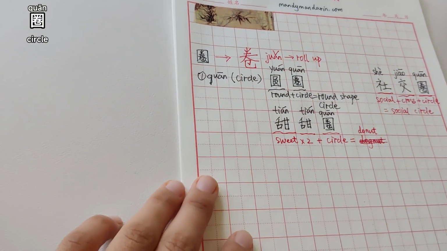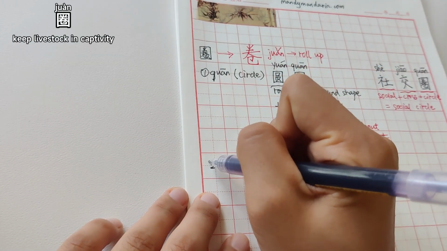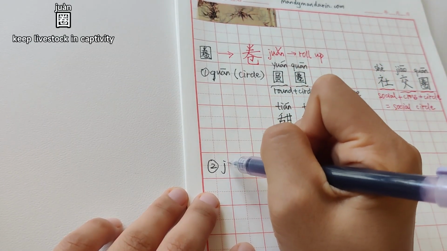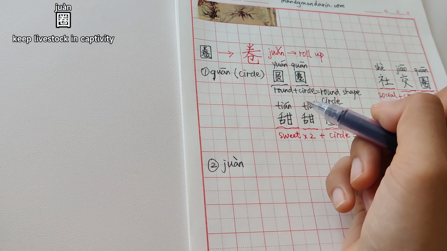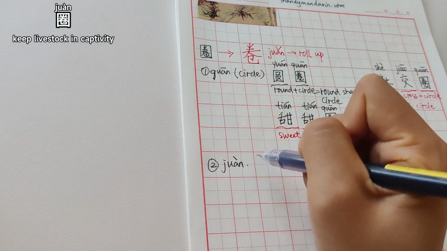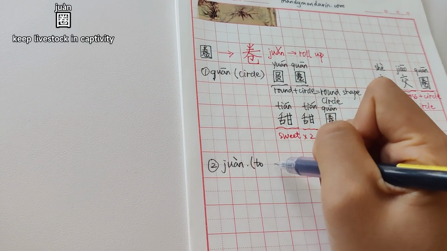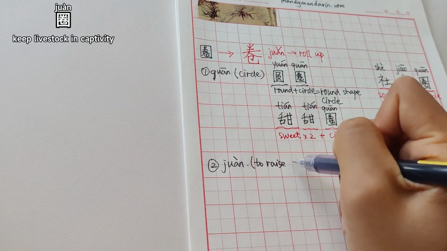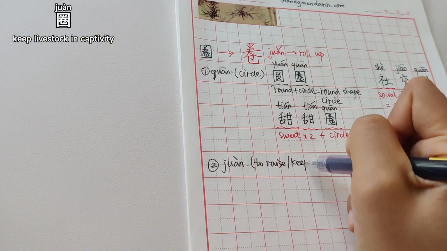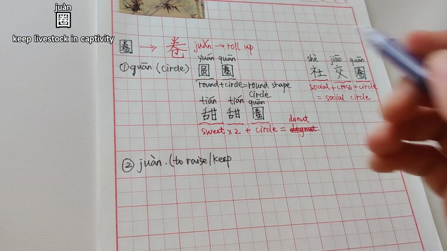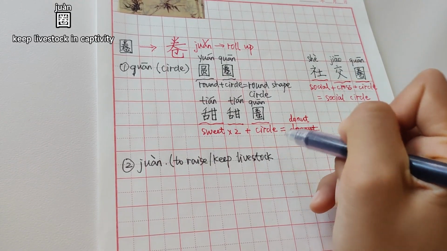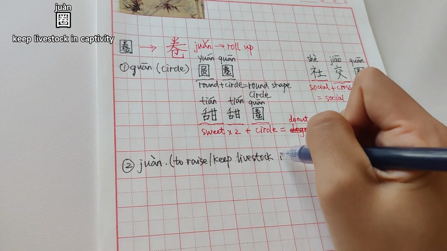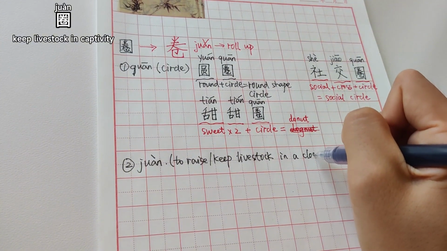As for the second pronunciation, it will be pronounced as 圈. 圈 means to raise or to keep livestock in a closed place.